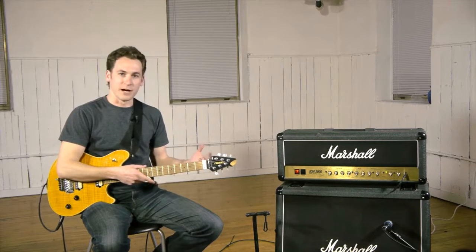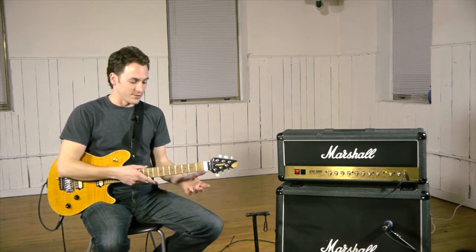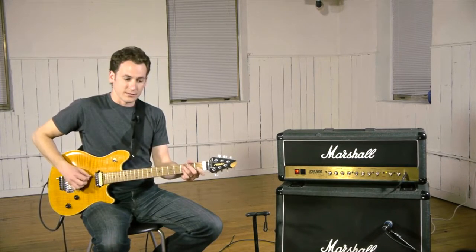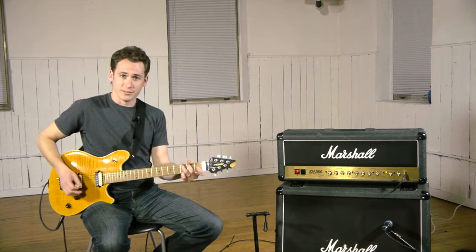Now, what about the minor chords? If you look at this next progression, we have a 1, 6, 2, 5. Okay? So in the key of C, you're going to have C major, your 6, A minor, 2 is D minor, and 5 is G major.